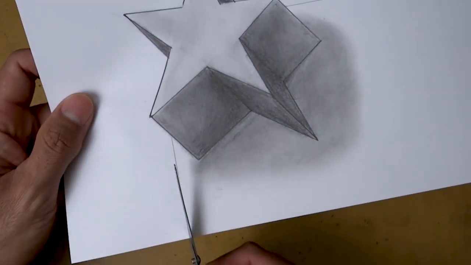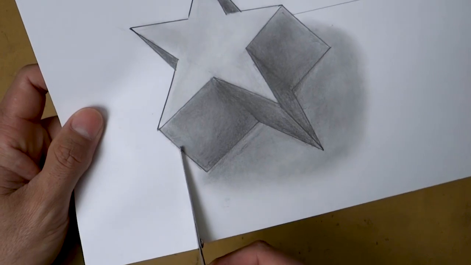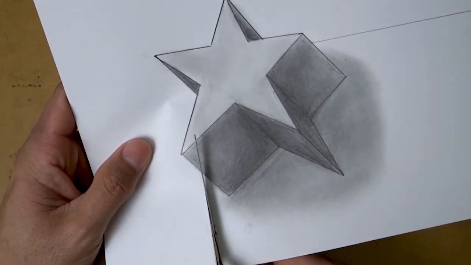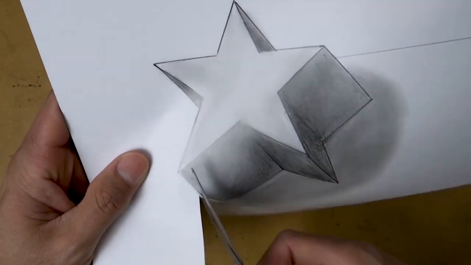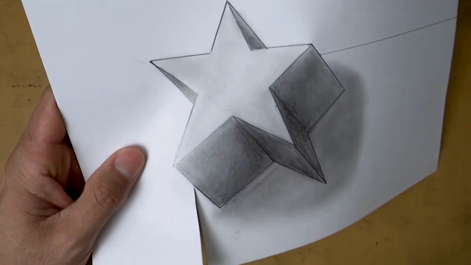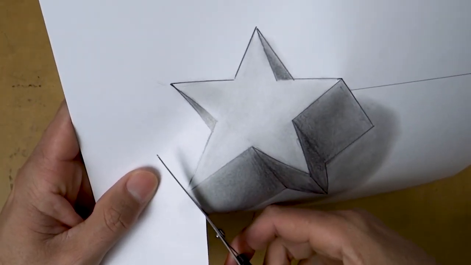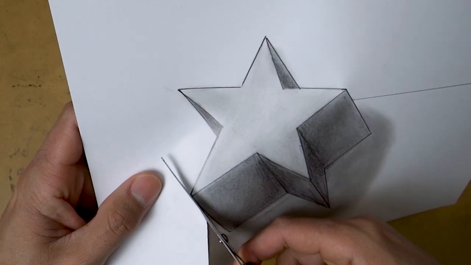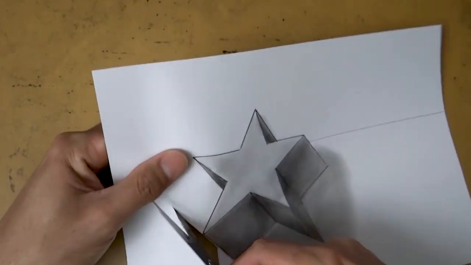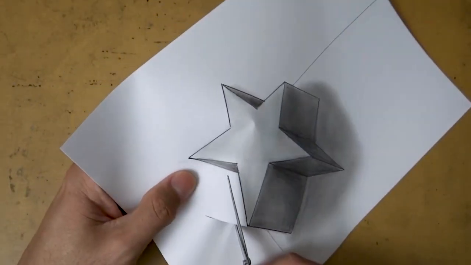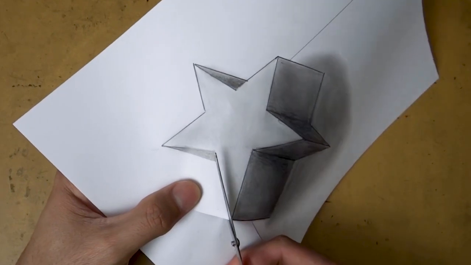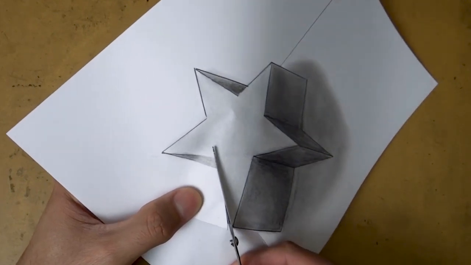And then guys, I'm going to give you the same advice here. Be very careful. Little ones, ask for help from another person to make the cut. And again, always use school scissors, regular paper scissors, okay?